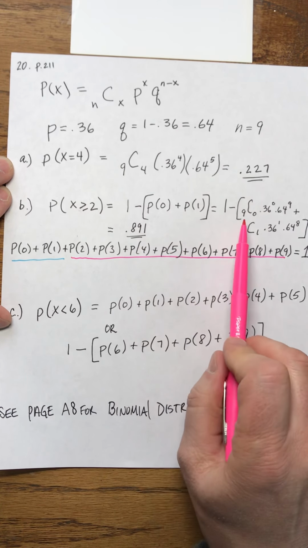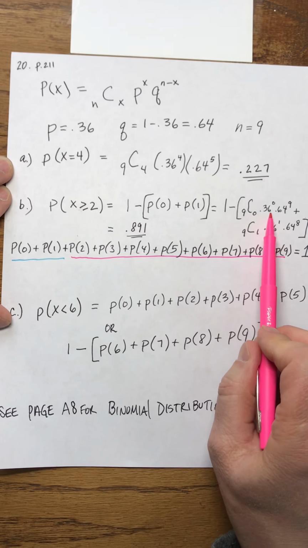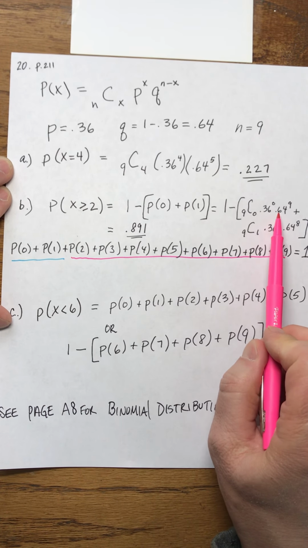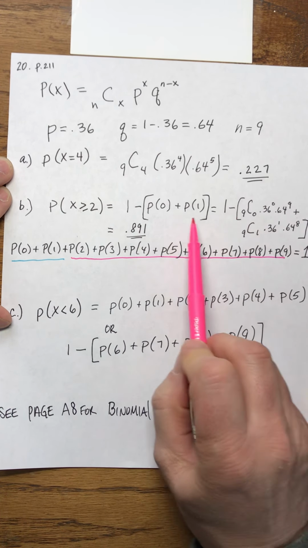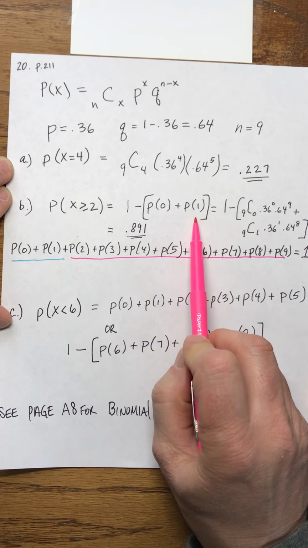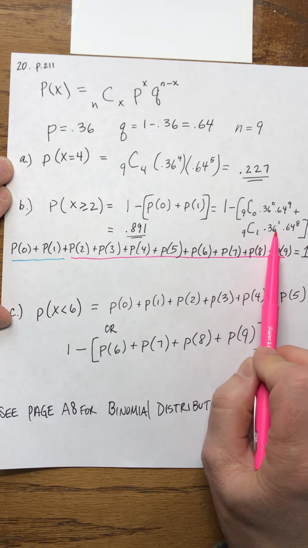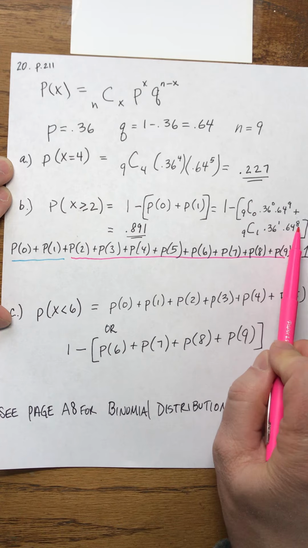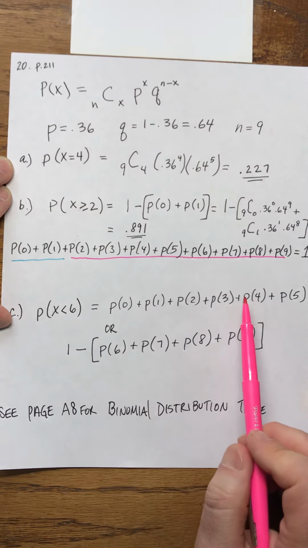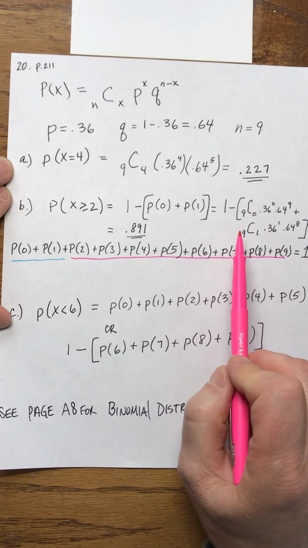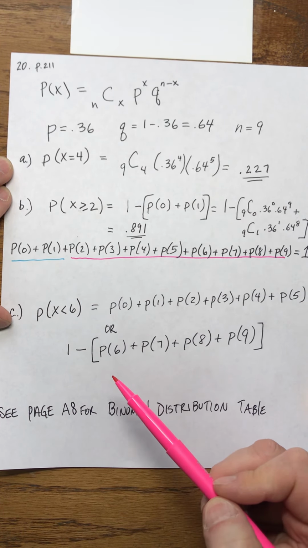If we use the formula, we get 9 choose 0 times 0.36 to the 0, which is just 1, times 0.64 to the 9th, plus doing the formula again with x as 1. So it's 9 choose 1, 0.36 to the 1st, 0.64 now to the 8th, because this will be a 9 minus 1. When you do this, make sure you can do it in your calculator and come out with 0.891.